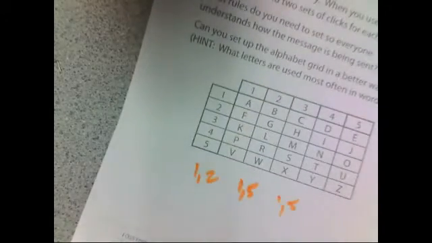So the code I heard was 1, 2, 1, 5, 1, 5. I don't know what that is. Now I'm going to go back to my code book and I'm going to decode that. What is 1, 2? B. What is a 1, 5? E. So what is a 1, 5 again? E. So what's the word? As you're decoding this, I want you to only write the sounds.